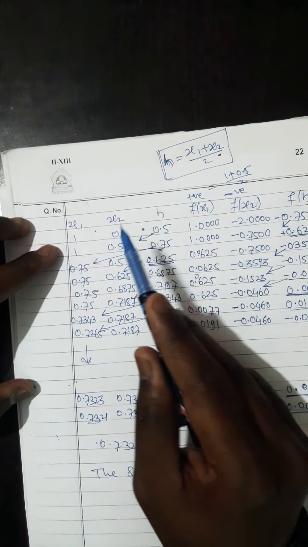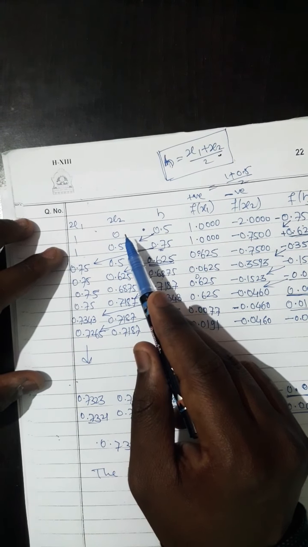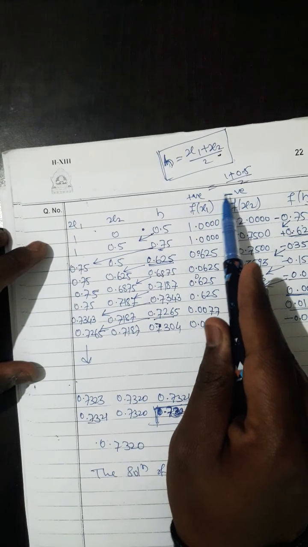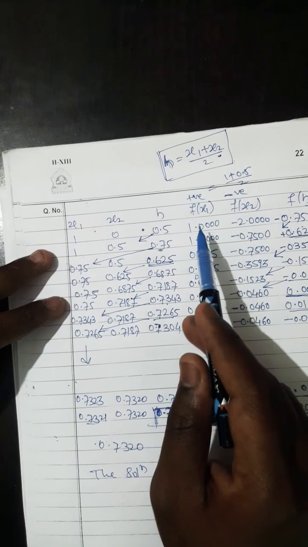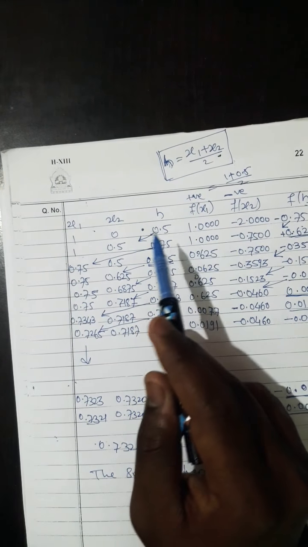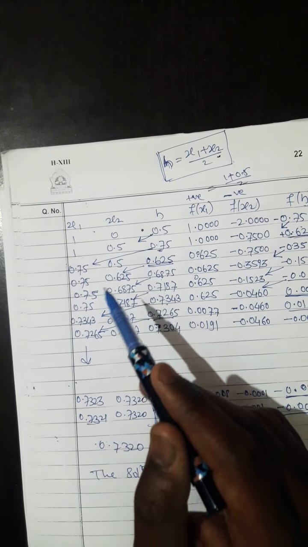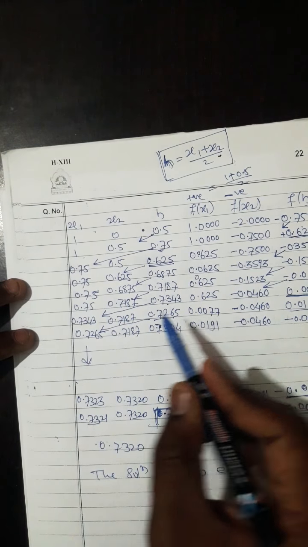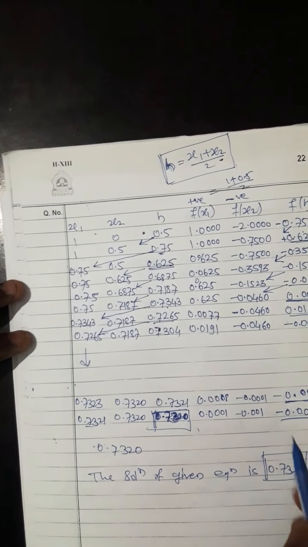Then you have to find x2, taking this value manually first. After the sign changes from negative to positive or positive to negative, at that time you will get two perfect values. Those two values you should put in equation one by one, and just follow the procedure. After following, you will get this answer. This is your final answer.